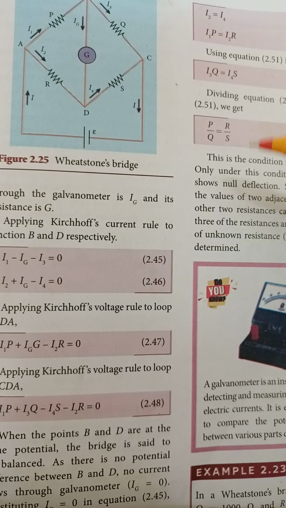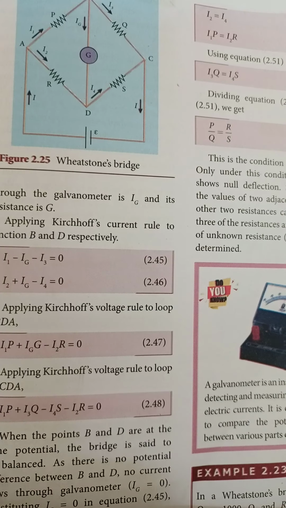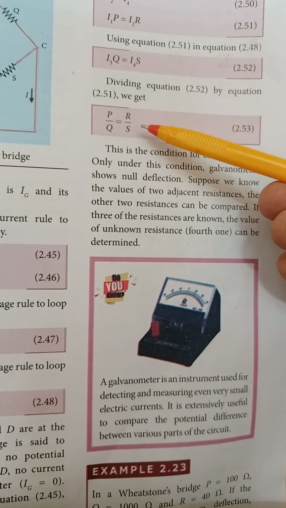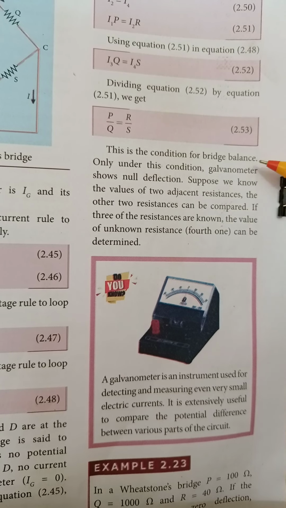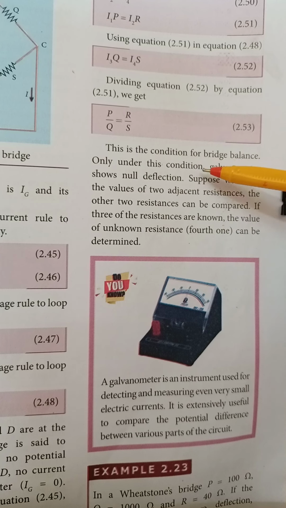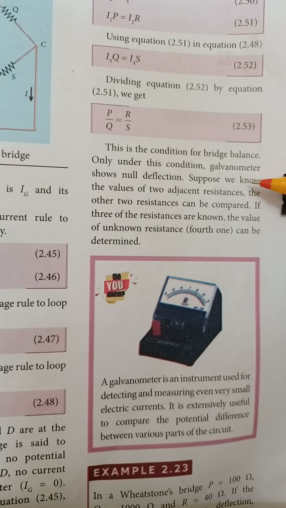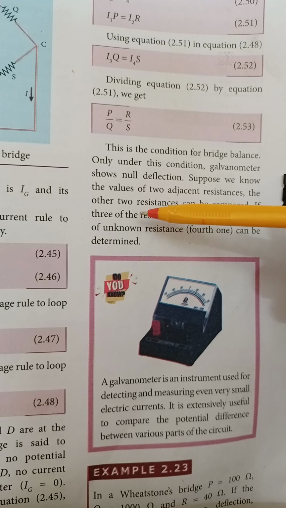Finally, you will arrive at P by Q is equal to R by S. So this equation, P by Q is equal to R by S, is the condition for bridge balance in Wheatstone's bridge. Only under this condition does the galvanometer show null deflection. Suppose we know the value of two adjacent resistances, the ratio of the other two resistances can be calculated.